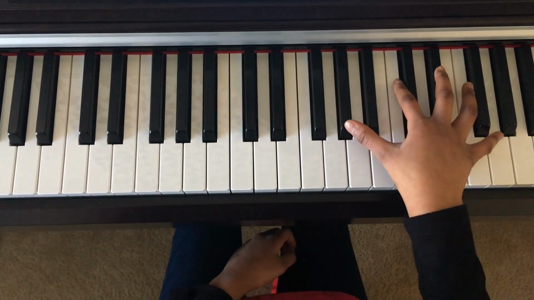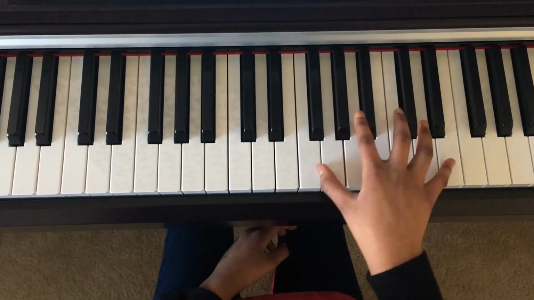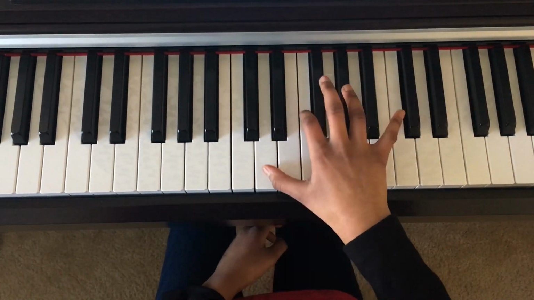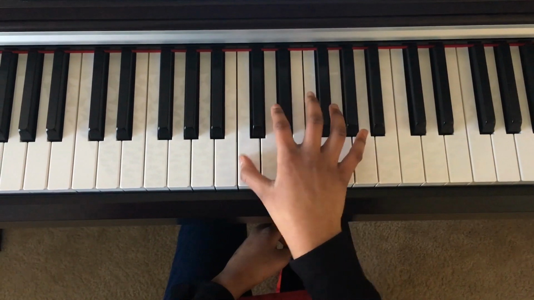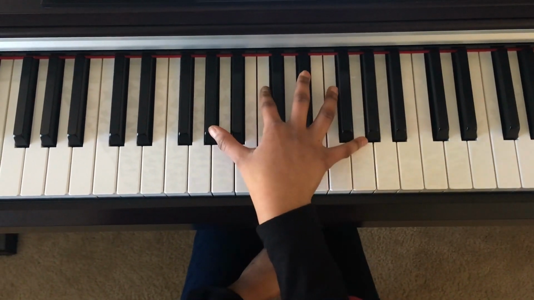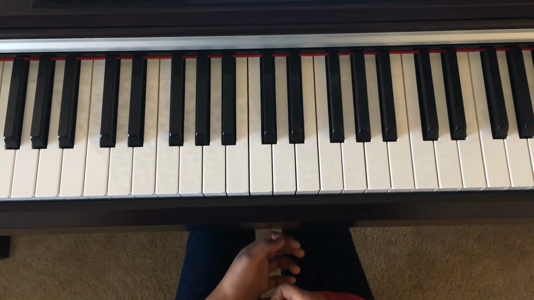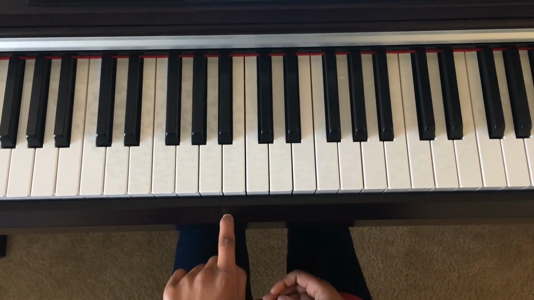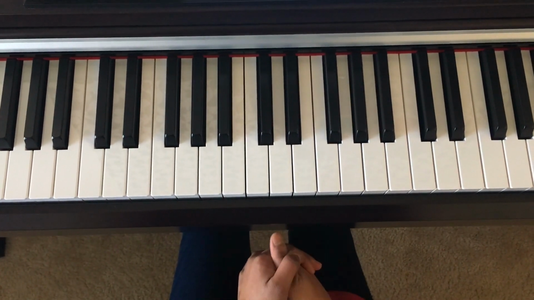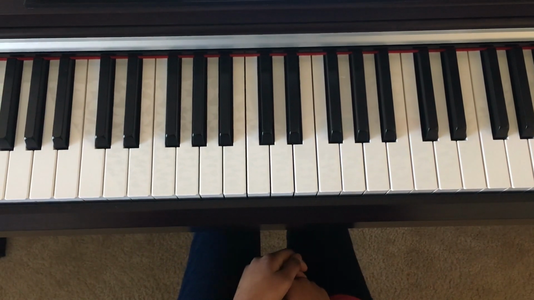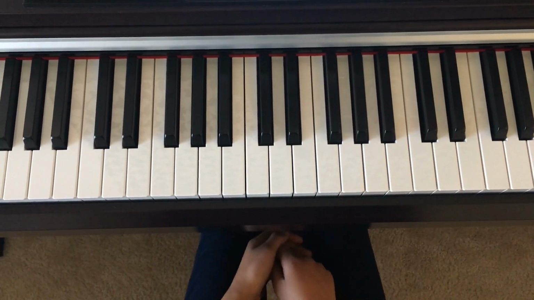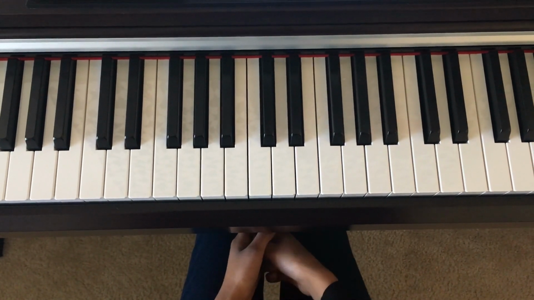So it was C major ascending and A flat major descending. So that's a cool pattern that I see from finding all of these negative harmonies.